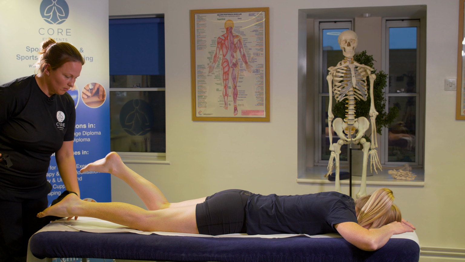For the patella, we can glide it laterally and medially. So just with your thumbs, making sure the leg's straight. If the knee's flexed, so if you've got it on a bolster or a pillow, the patella will sit within the groove and there won't be much movement. So there should be a nice amount of movement in your patella. So you should be able to move it medially and laterally. And you could even compare from the other side as well.